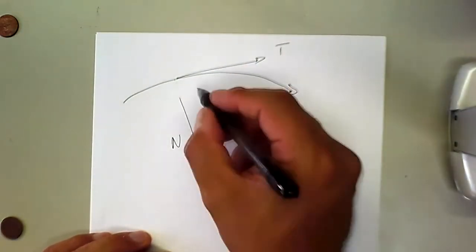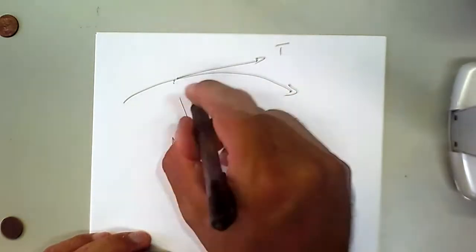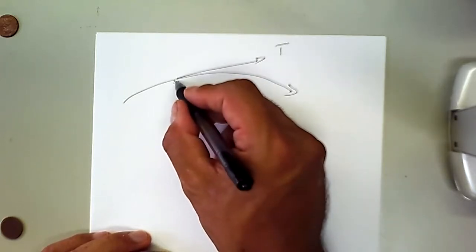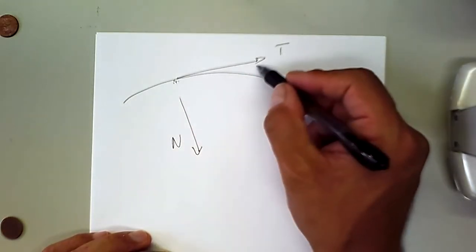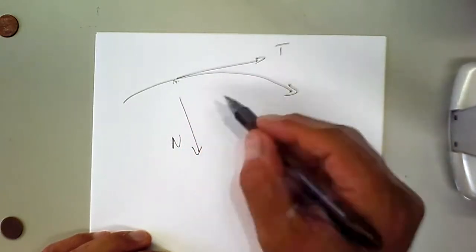It turns out that the acceleration will always, no matter where in space, be a combination of those two. By combination, we mean one of them could be 0, but nonetheless a combination, which has an implication.